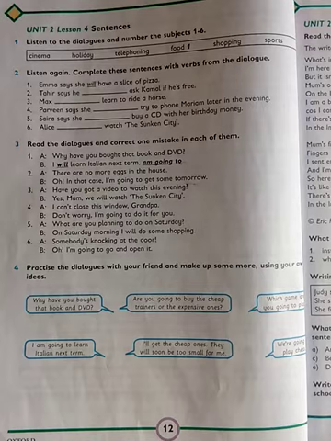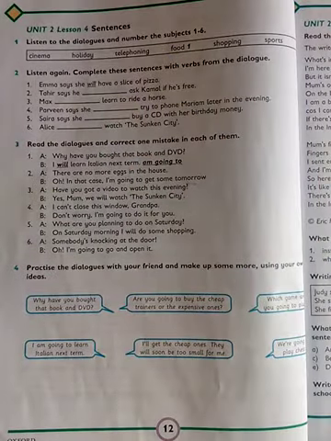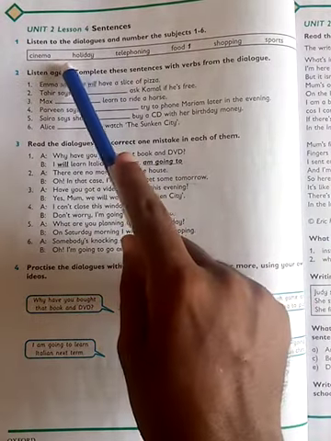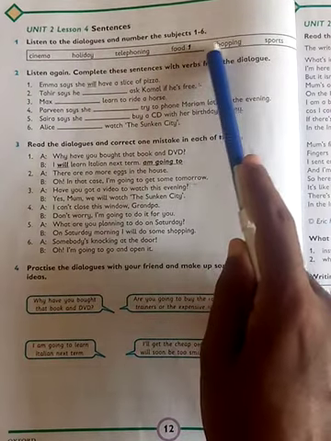First of all, I would like to tell you that all of our lecture today depends upon solving the activities of book page number 12. So first of all, we have to read heading number 1, then try to solve it. So activity number 1, what does it say? Listen to the dialogues and number the subjects 1 to 6.